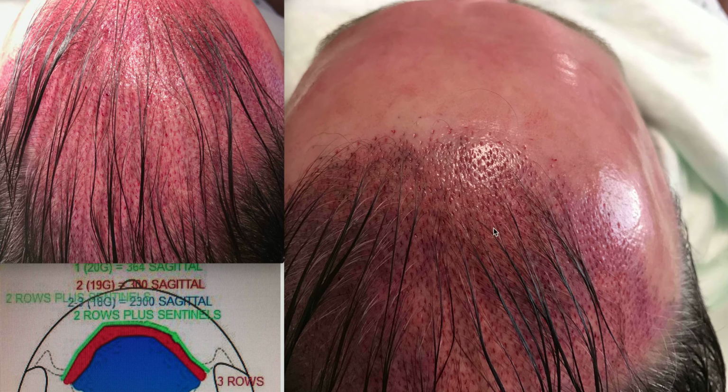The second thing I want you to understand is the hairs are all going straight forward. All the recipient sites are designed straight forward. I see too often the recipient sites going side to side, forward. If you don't design them in the right angulation, it doesn't matter how good your assistant team is, the recipient site design is going to limit the outcome.